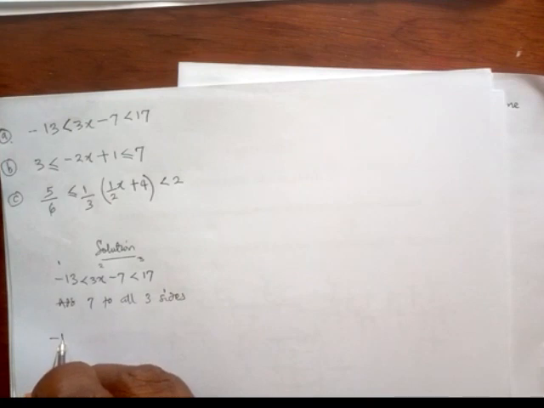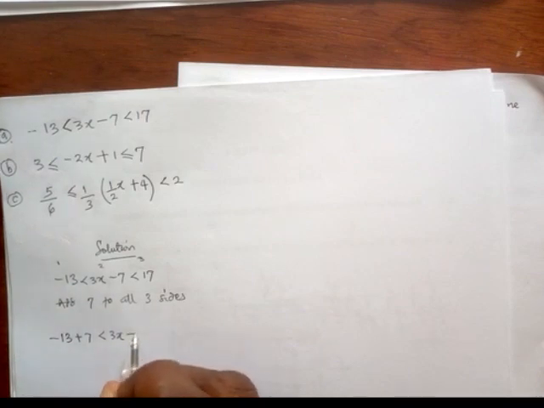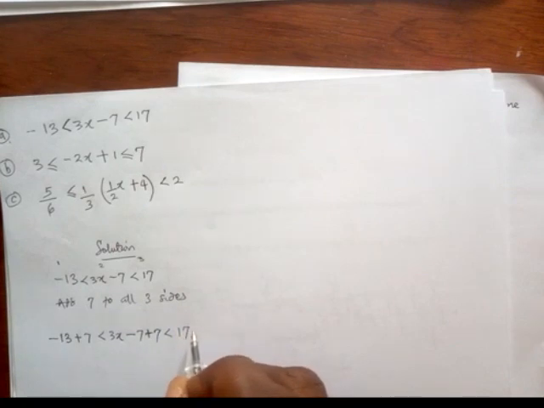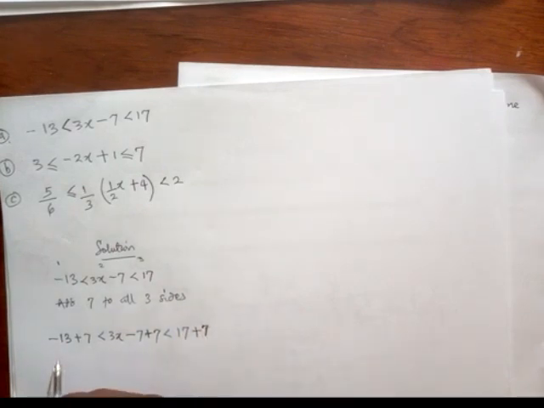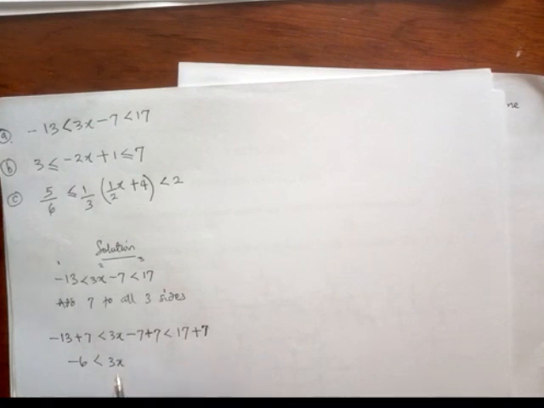So minus 13 plus 7 less than 3x minus 7 plus 7 less than 17 plus 7. Minus 13 plus 7 will give us minus 6 less than 3x, since minus 7 plus 7 cancels out, less than 17 plus 7, which gives us 24.